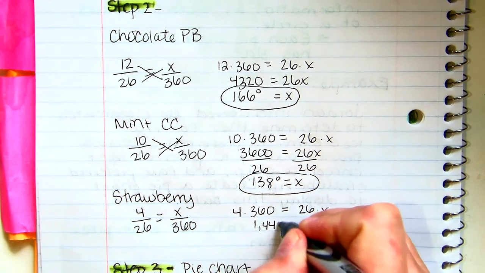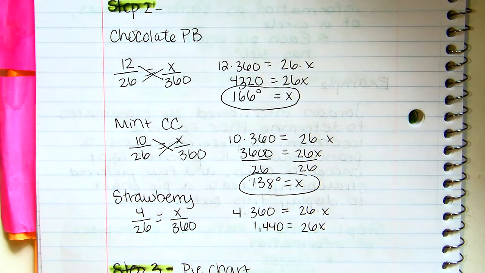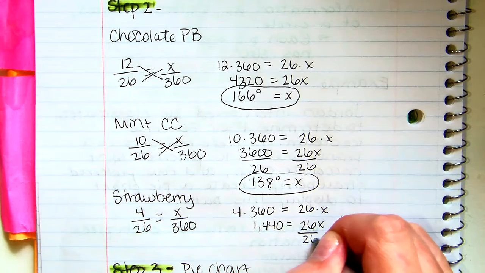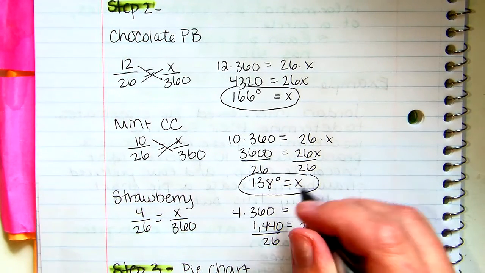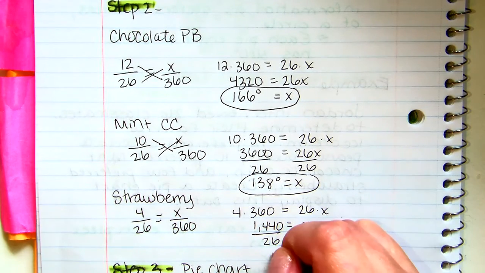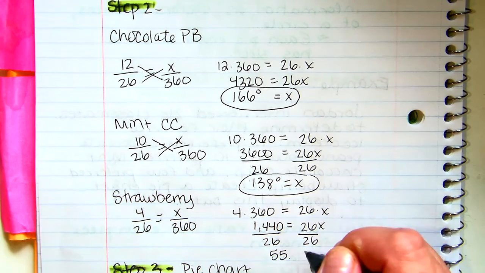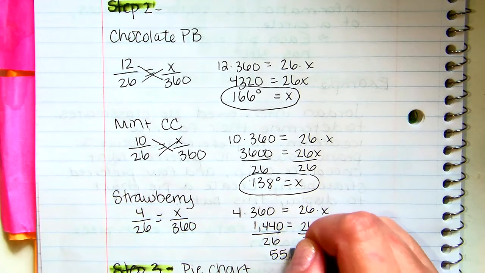Now we're going to divide by 26 on both sides. And when we do that, we get 55.38. So we're just going to leave it as 55 degrees equals x.